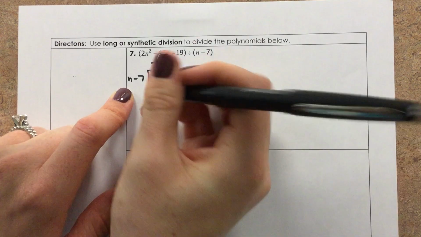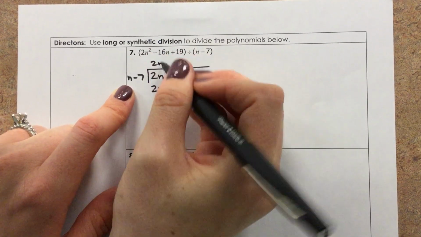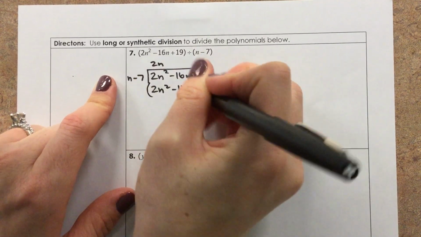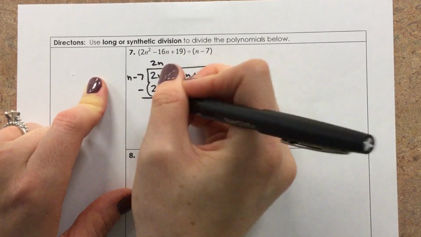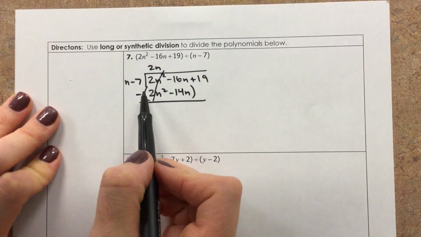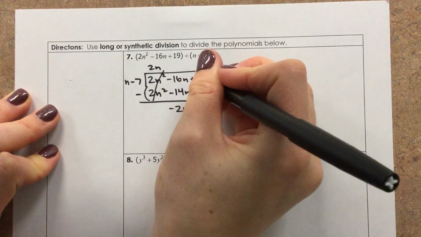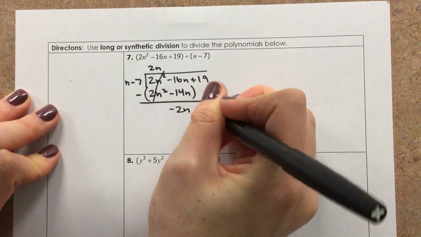Then multiply down here, 2n squared minus 14n. And make sure you subtract. So when I subtract, these cancel. -16 minus a -14 leaves me with a -2. Bring down that 19 and repeat.